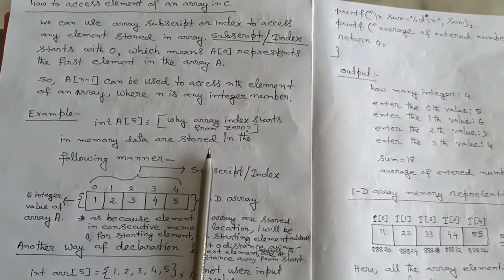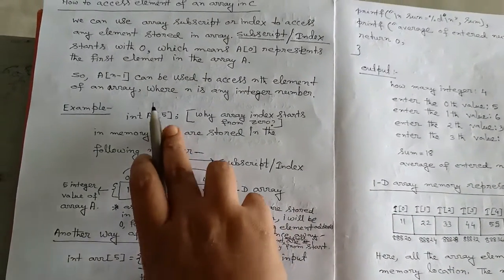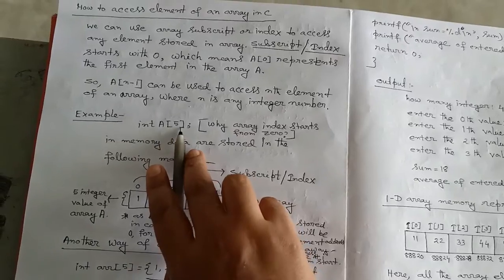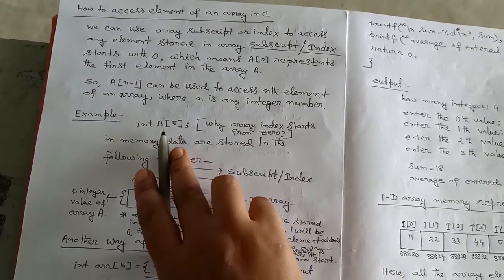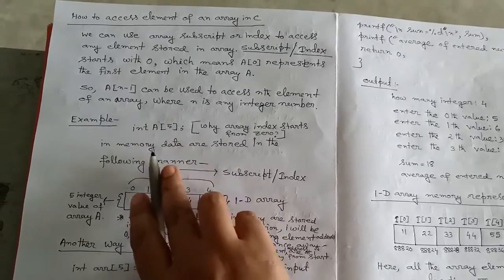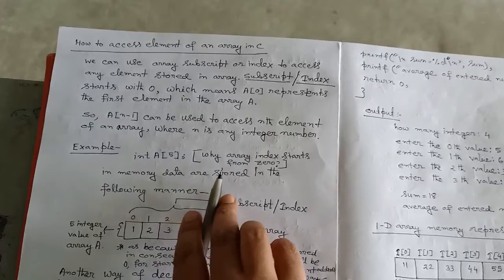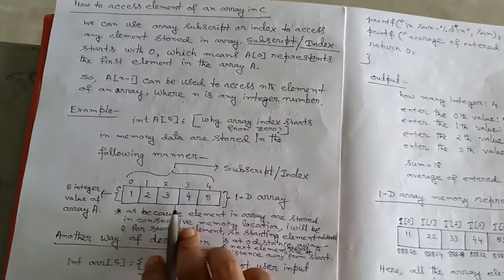Now for an example, we can see int a[5], a is the array name, 5 is the size. So in the memory, data are stored in the following manner.